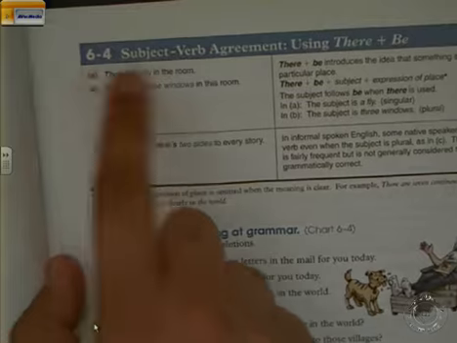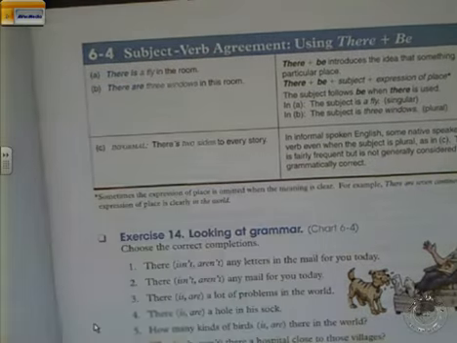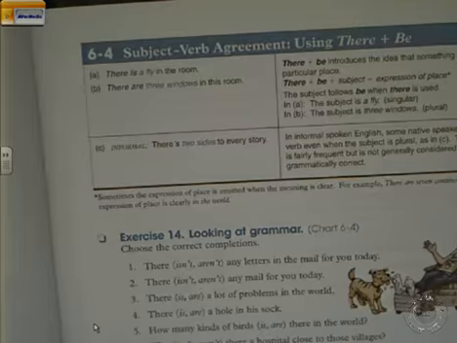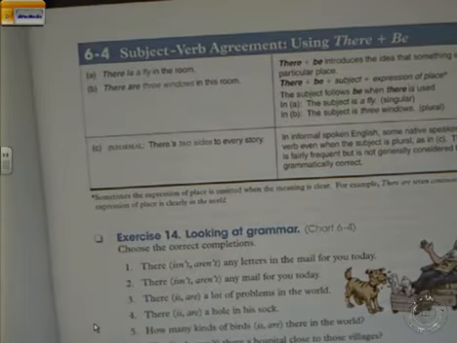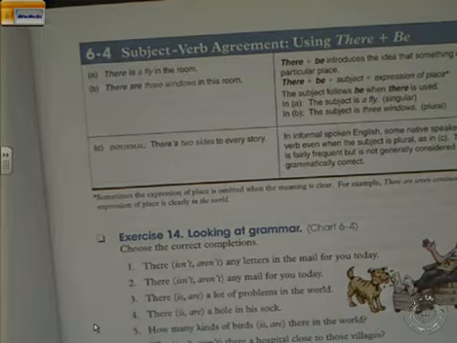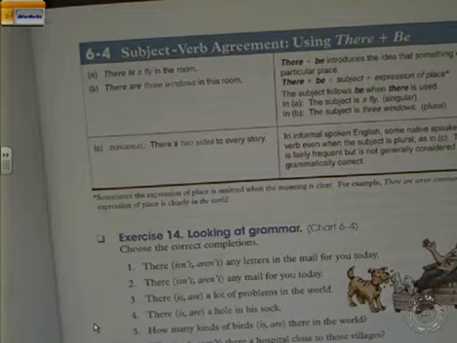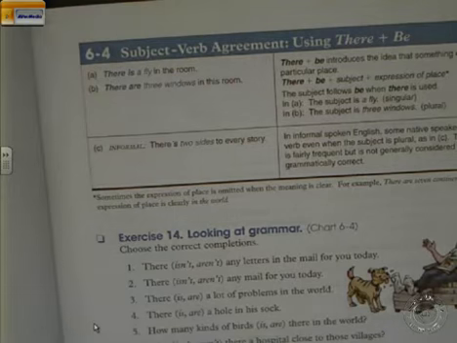On page 91, we see there is and there are. We use there is when it is singular, when we have one. When we have, for example, a fly, there is a fly, there is a boy, there is a room, there is an apartment. But when we have plural, we use there are. There are 3 books. There are 3 windows. There are 3 pens. So it depends on the noun after there is and there are.